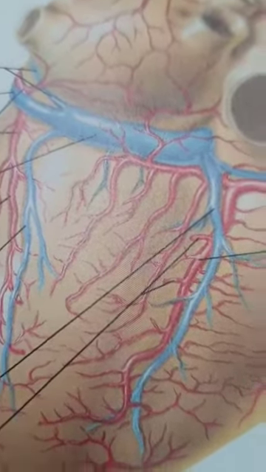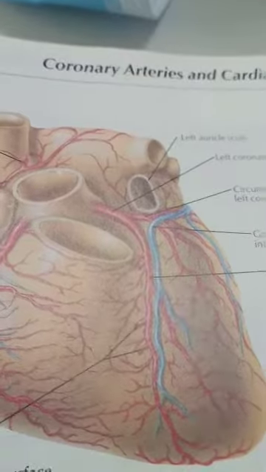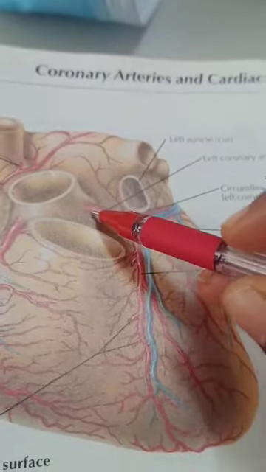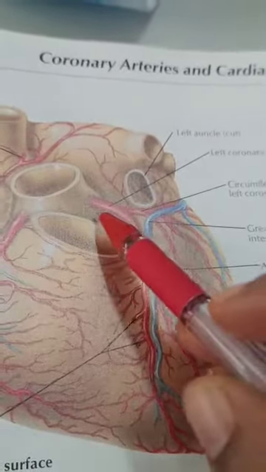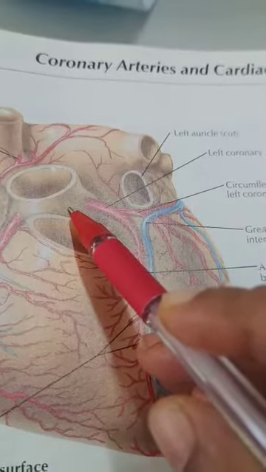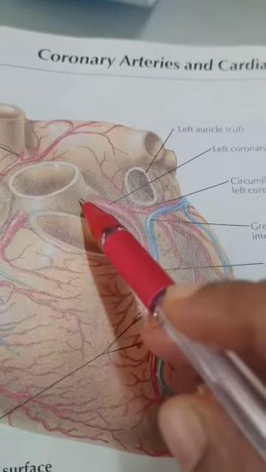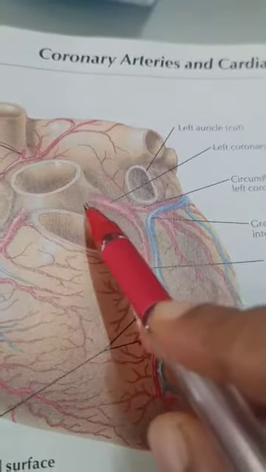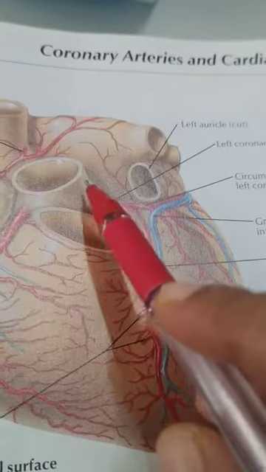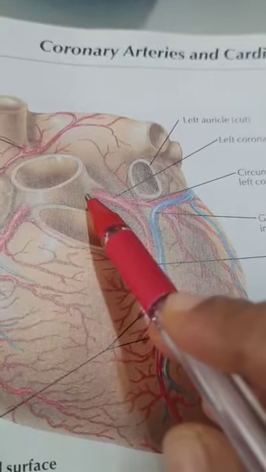The next is the left coronary artery. So this is the left coronary artery. Here we can see it is also a branch from the ascending aorta, and it starts from the posterior left aortic sinus.